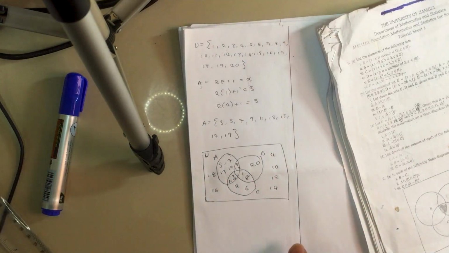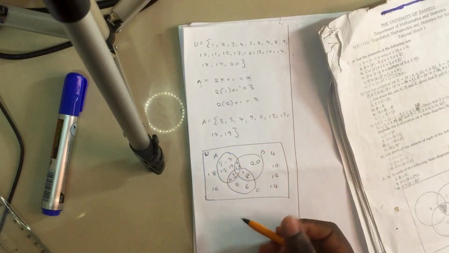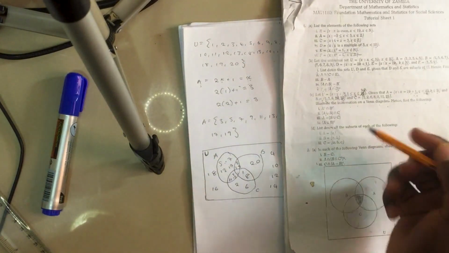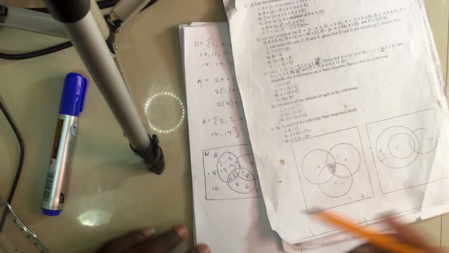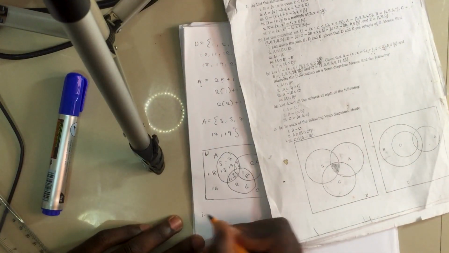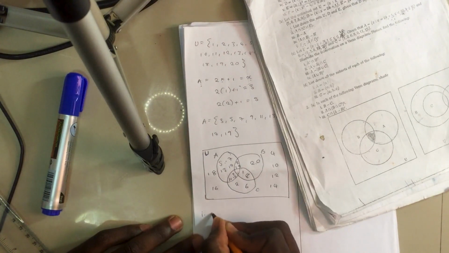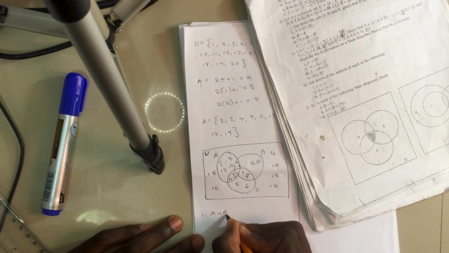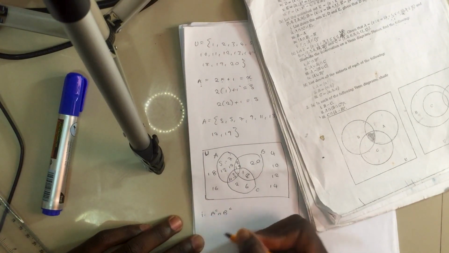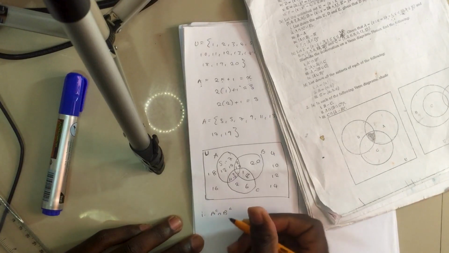All right, so we've illustrated the information on the Venn diagram. Since we've done that, we can go on to find the following. We can start with Roman numeral 1, which says A intersection A complement intersection B complement. And what is A complement intersection B complement?